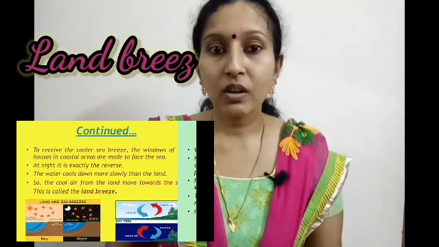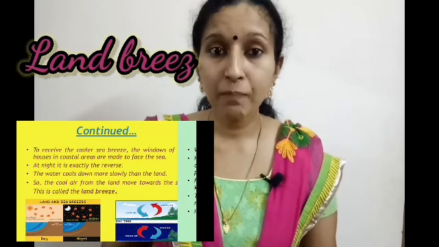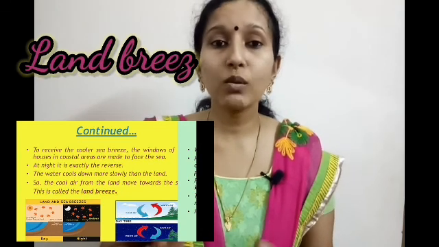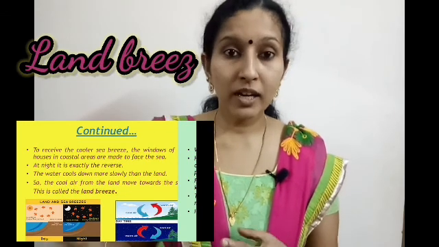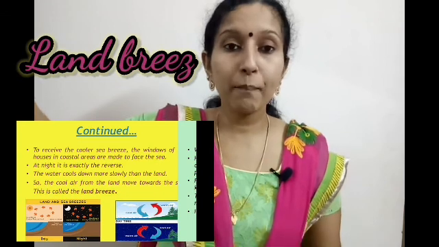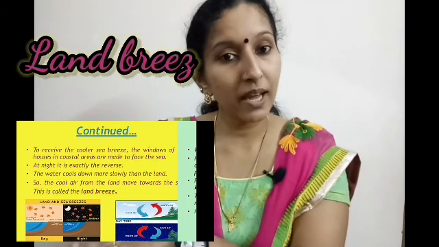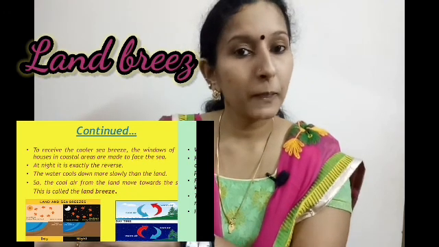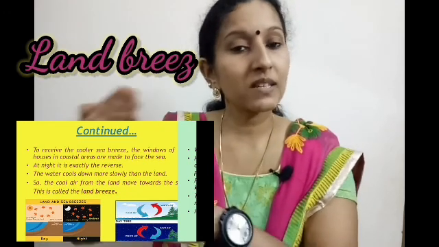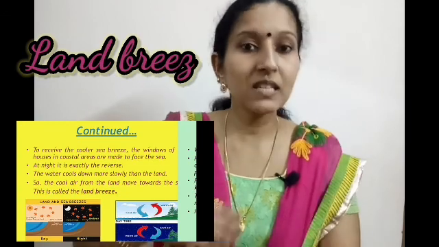Land breeze occurs at night. Land breeze is just opposite of sea breeze. During the night, water cools more slowly than land, which means land cools faster than water. Hot air from the water goes up, so cool air from the land rushes to the sea to take its place, and hot air from the sea moves towards the land. This cyclic process is known as land breeze.